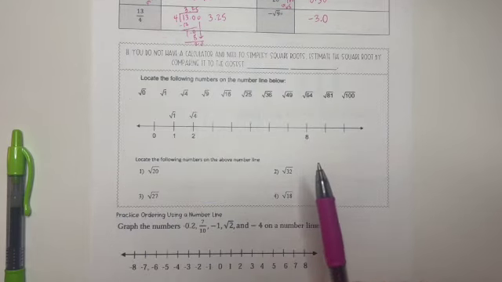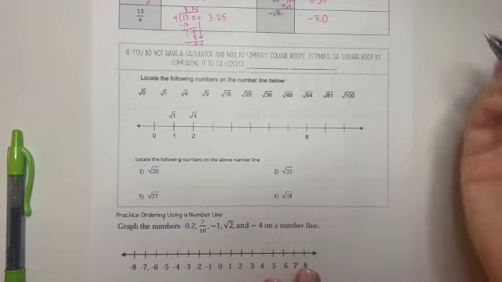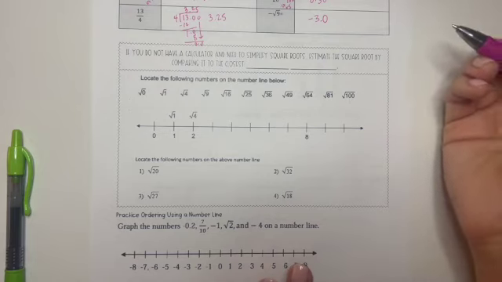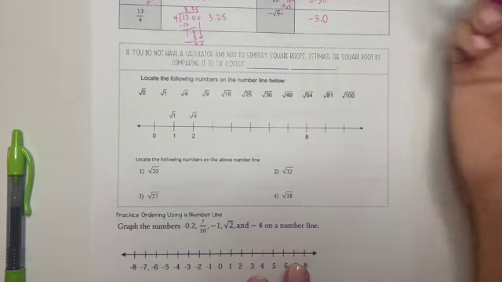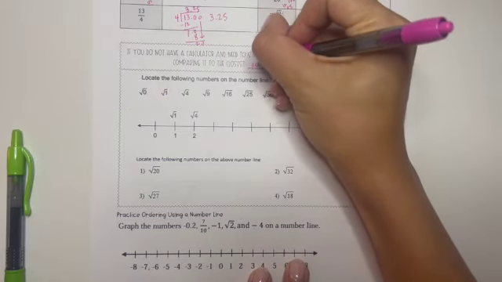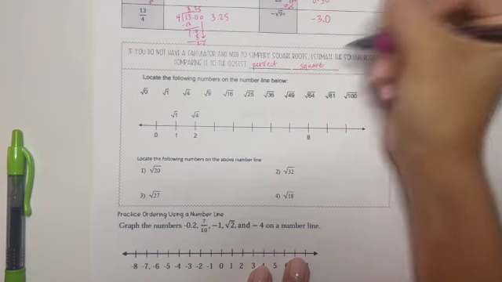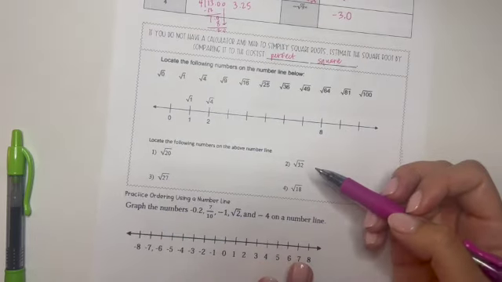So if you do not have a calculator, I know kids can use the calculator on our standardized test in Texas, but if they can't on a unit exam or something, we want to teach them how to do this. Also, just a great thing to know, estimate the square root by comparing it to the closest perfect square. This number line I think is a great visual for them.